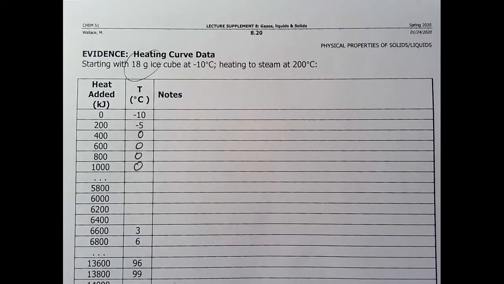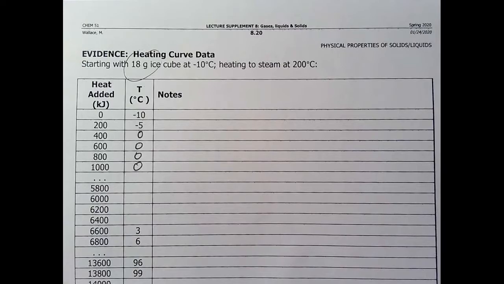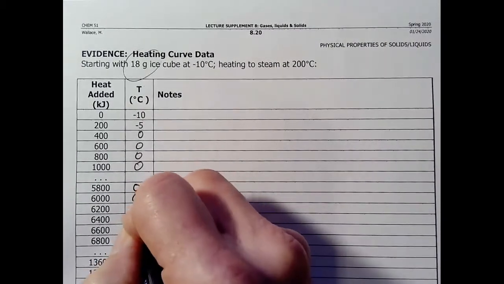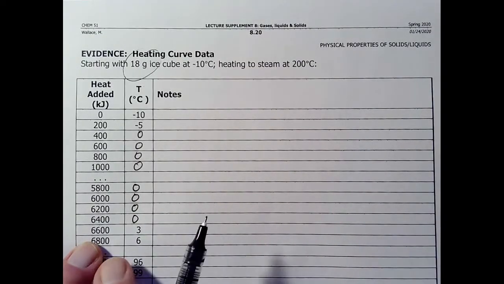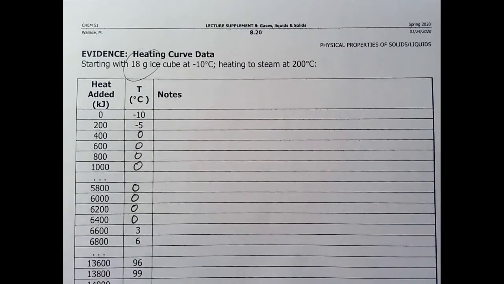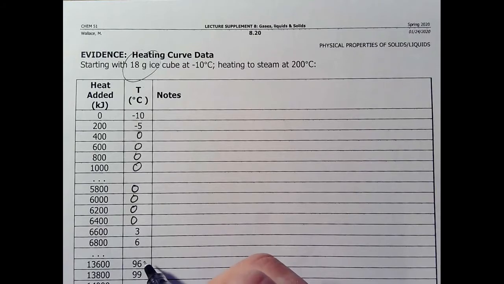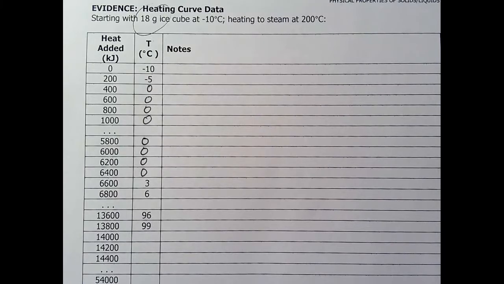So you're watching this thing, you're adding 1,000, 5,000, 6,000 kilojoules of energy to this stupid thing. 0, 0, 0, 0. And finally you get somewhere nearly 7,000 kilojoules and you start to see the temperature go up. And it marches up steadily. 3, 6, 9, 12, etc. 96, 99. Everything seems okay.